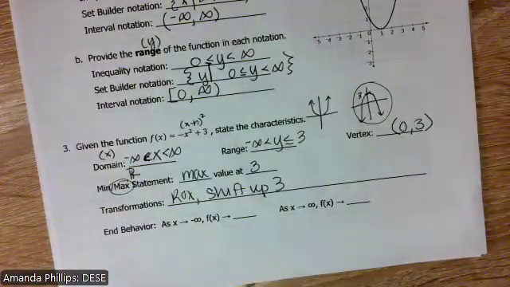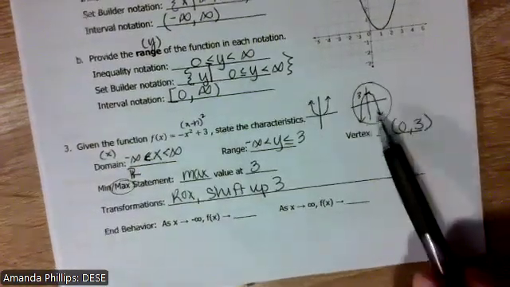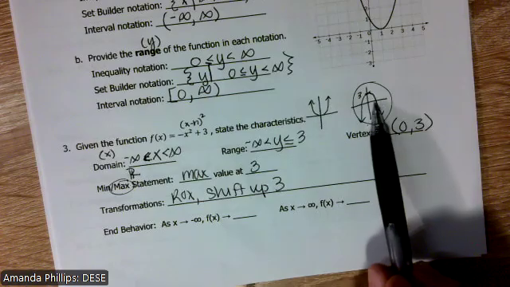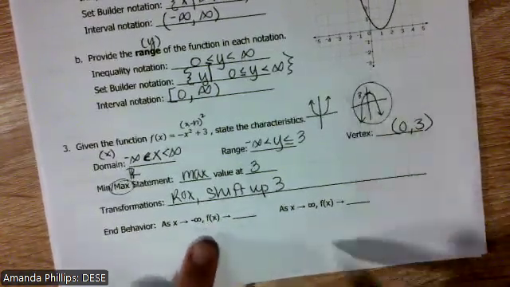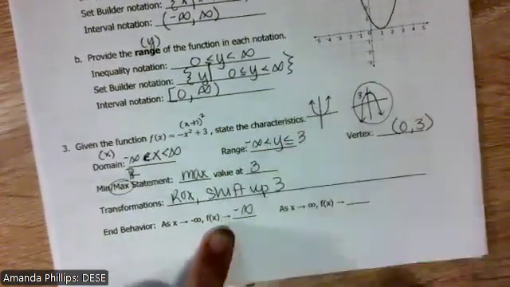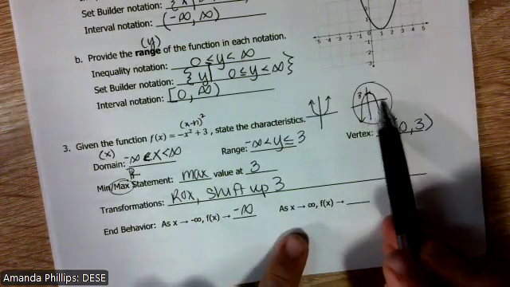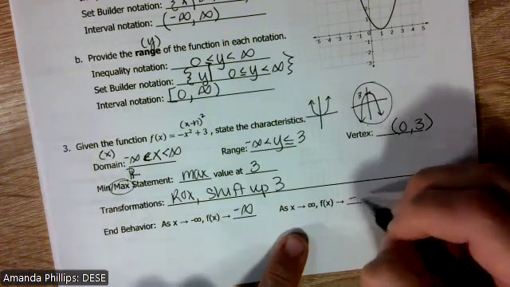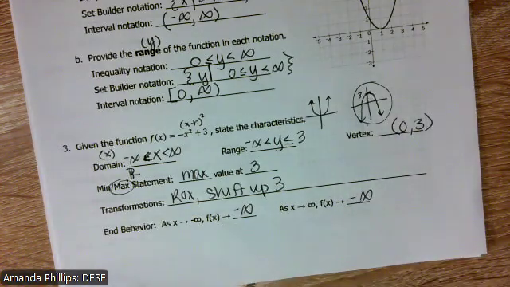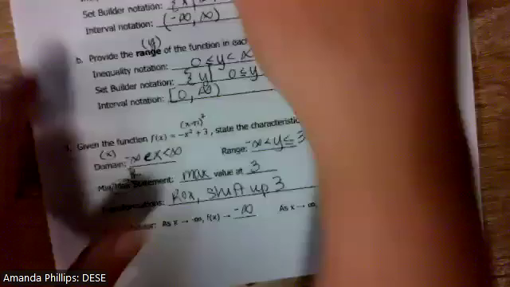All right, let's look at the end behavior. As we go to the far left of the graph, approaching negative infinity, our graph is going down to negative infinity. And as we go to the right, our graph is also approaching negative infinity. Okay, so that's what we're doing. All right, next page.